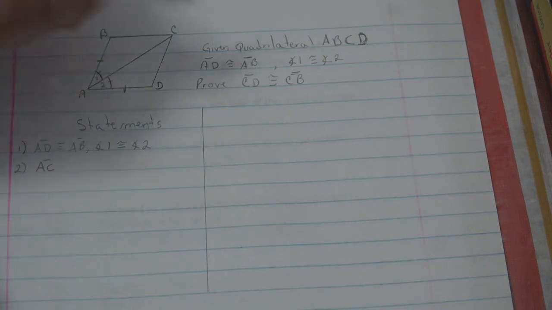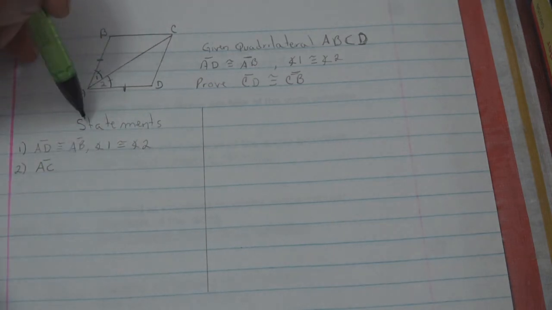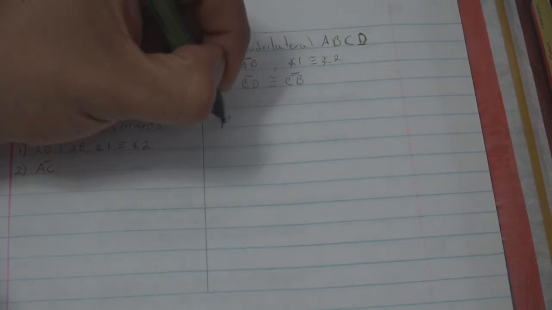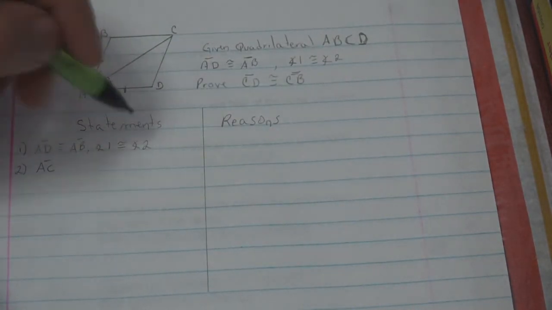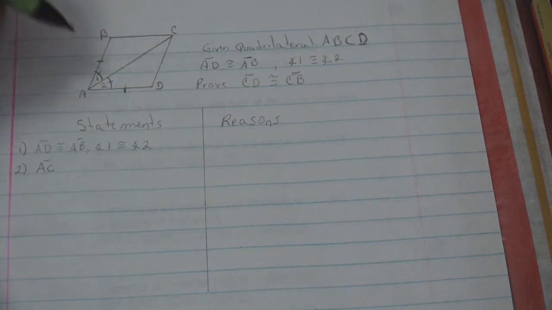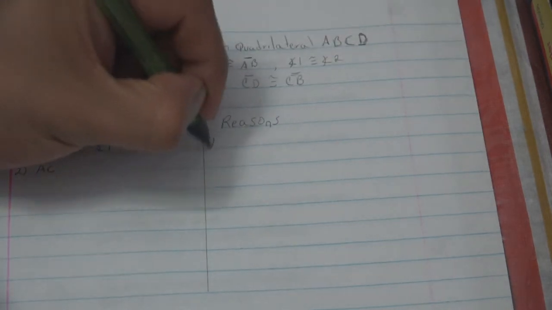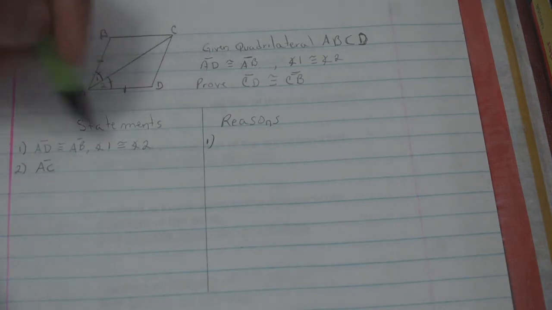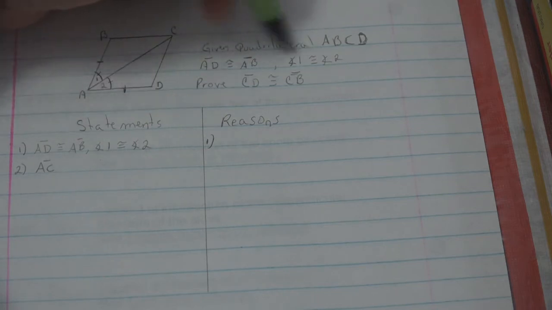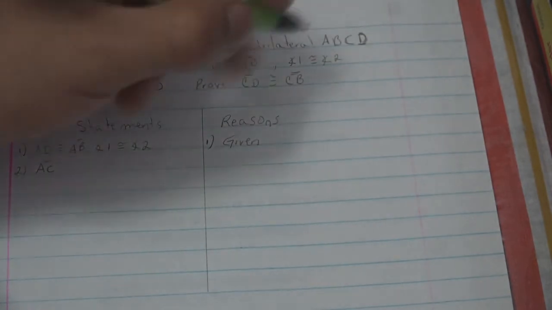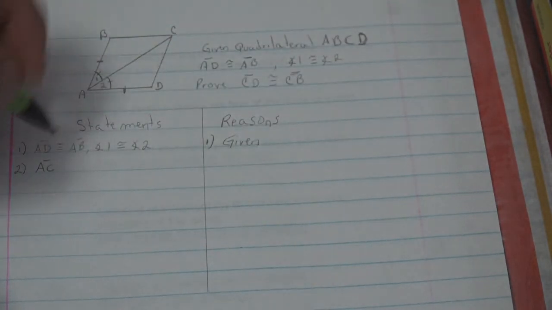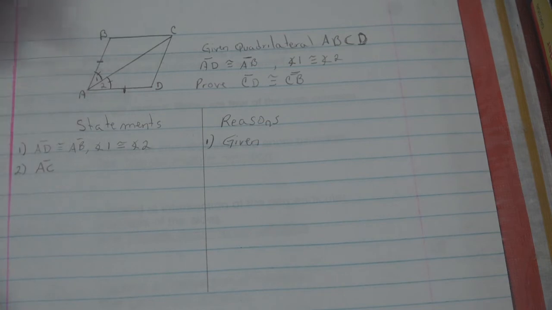When we conduct a proof, on one column we write something called the statements. On the other one we write reasons. And you have to number them so you know which statement goes with which reason. So I am going to label this 1. AD is congruent to AB and angle 1 is congruent to angle 2. Guess what? They were given to me right here. So I write given. Now, for our second statement, I was about to do it before, but now let's do it together.